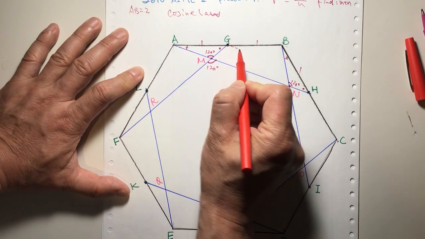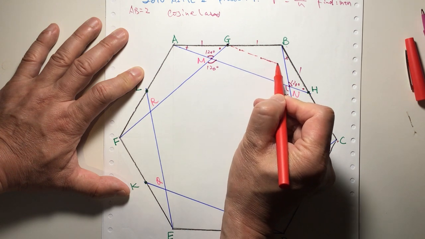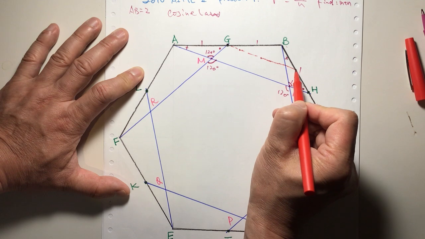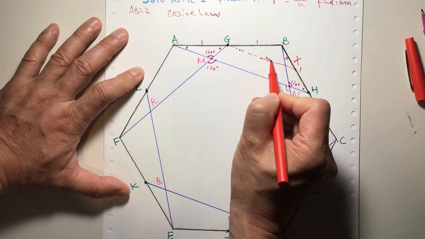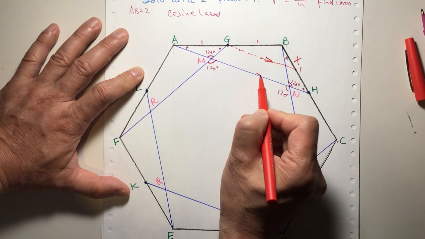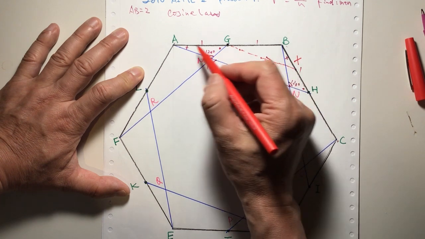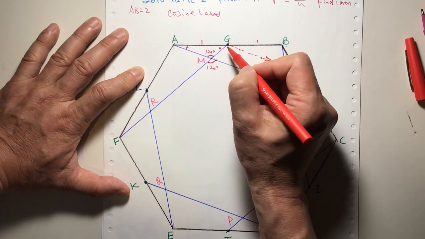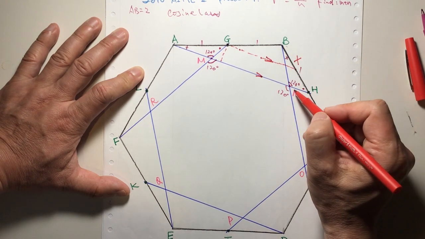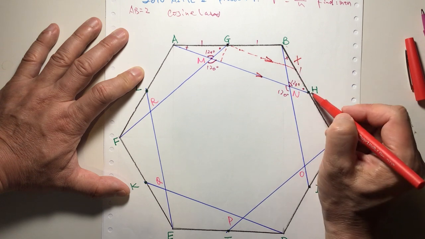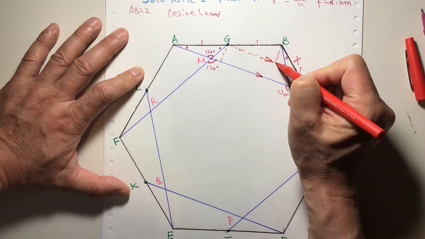If we draw a segment GX parallel to this side AH, the height of this small triangle AGM will be this one, and the height of the triangle BHN on the side NH will be like this one.